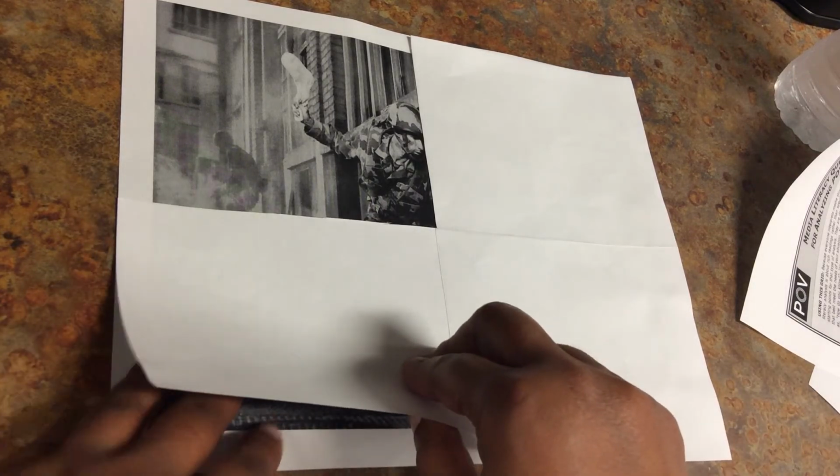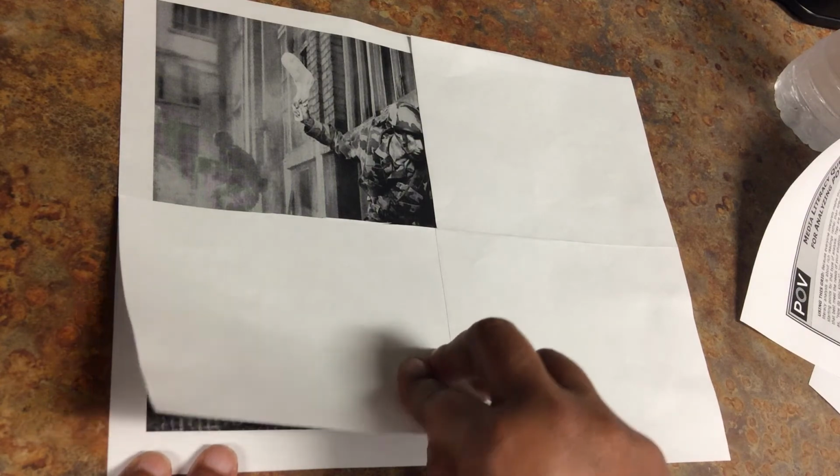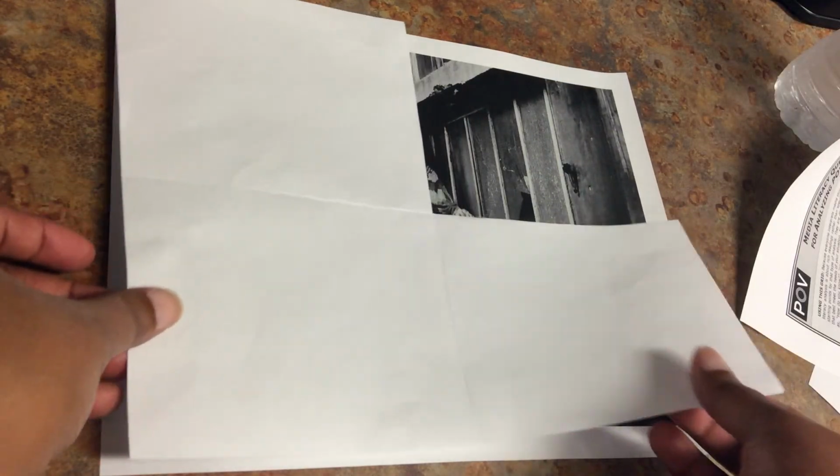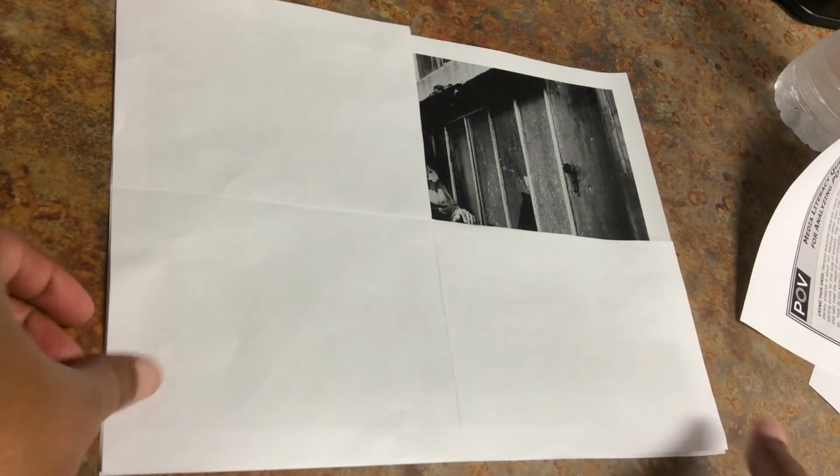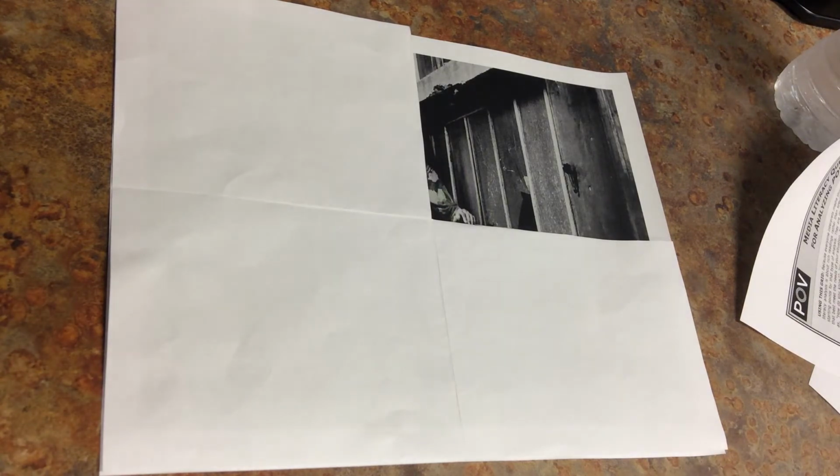Okay, now we're ready to look at quadrant 2. You'll take your analyzer and flip it, and it allows you to see quadrant 2. Now we can see part of the soldier's arm, we can see his hand, and he appears to be standing very closely to a structure which looks like a building of some sort.